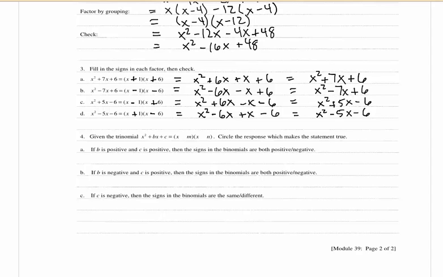So in 4 it says, given the trinomial x squared plus bx plus c, circle the response which makes the statement true. In A, if b is positive and c is positive, then the signs in the binomials are both positive or negative. And you can see from 3a that both b and c were positive, and our signs were positive and positive, so they're both going to be positive.